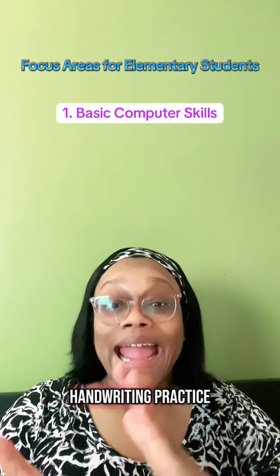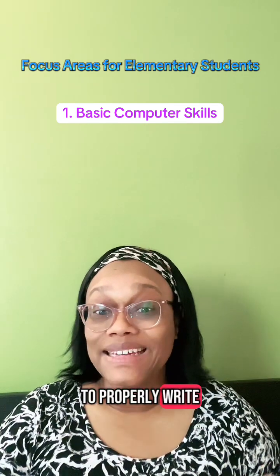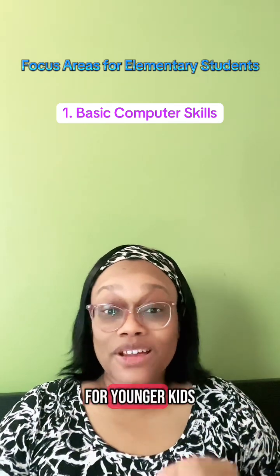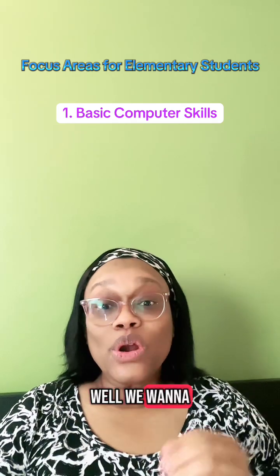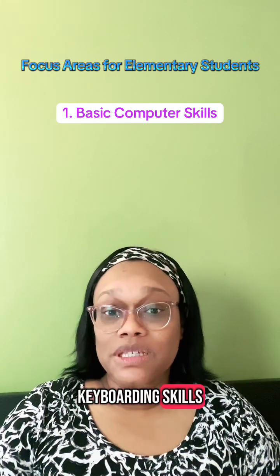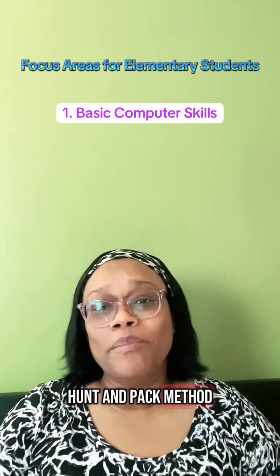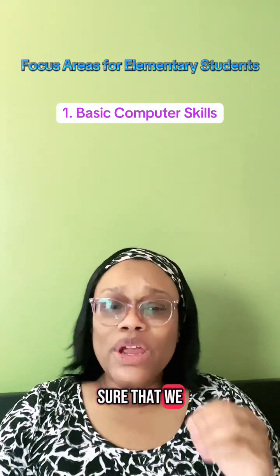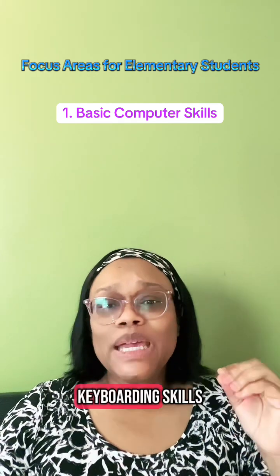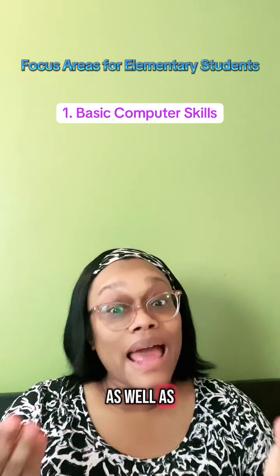We know that handwriting practice and learning how to properly write is so important for younger kids. Well, we want to also lay that basic foundation for keyboarding skills. I see so many students that I work with that are doing the hunt and peck method. We want to make sure that we are implementing basic keyboarding skills in our classrooms as well as at home.